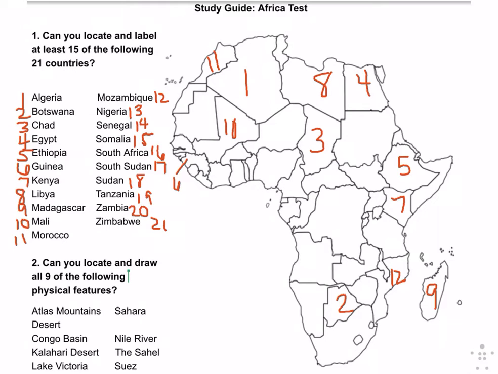Now we have Nigeria. Nigeria is right beside Chad, but towards the southern part of it. So Nigeria, what number are we on? 13. Senegal's like Guinea, it's really small. So Senegal is 14. So it's right there in the western region.